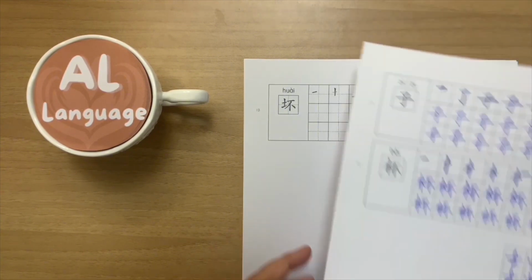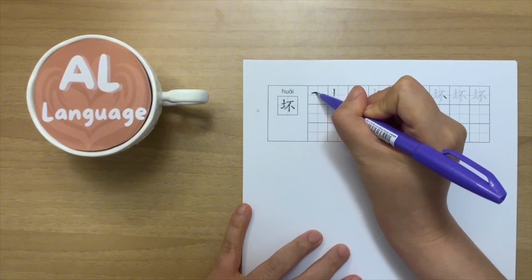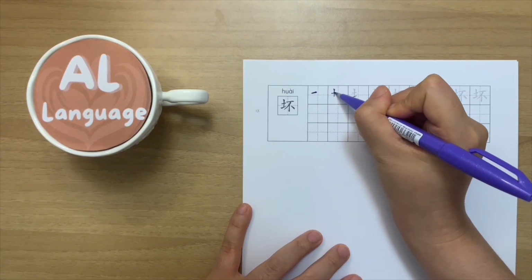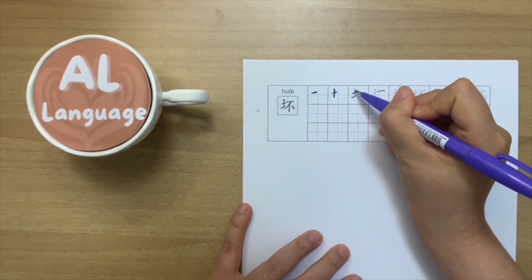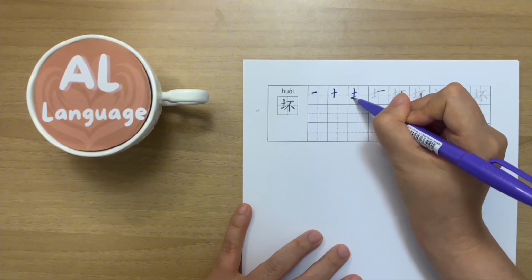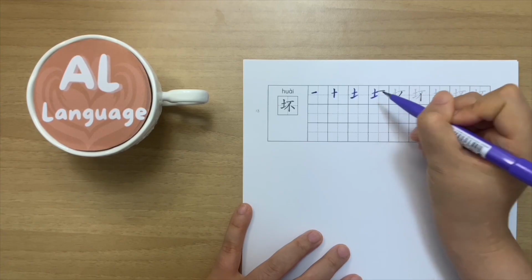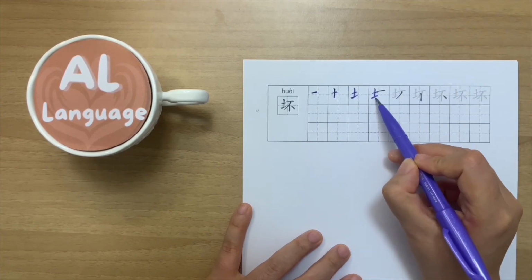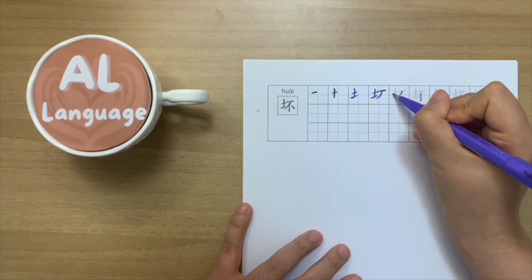To write 坏, start with a short horizontal stroke on the left, then a short vertical stroke, then a rising stroke. Notice that the character doesn't take up the entire horizontal space on the left. Then on the right side, we write 不. 坏 means bad or broken.